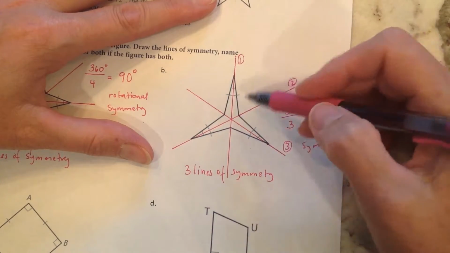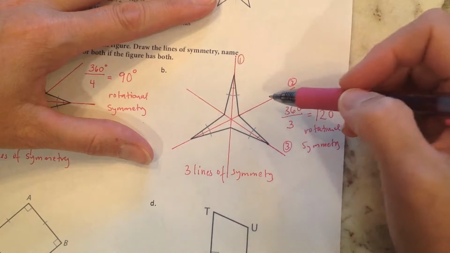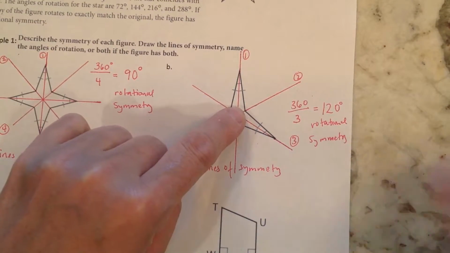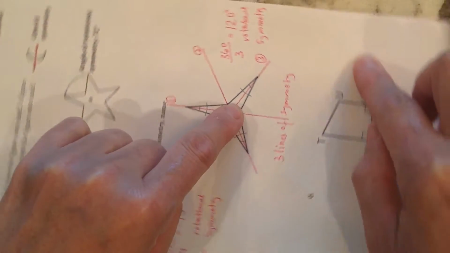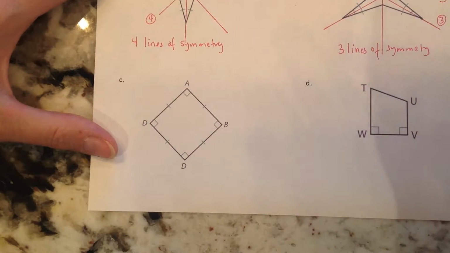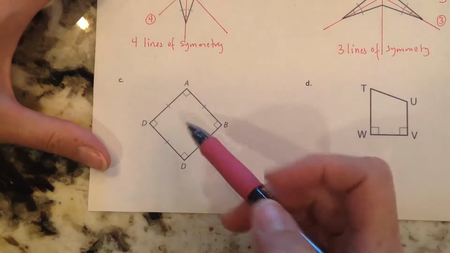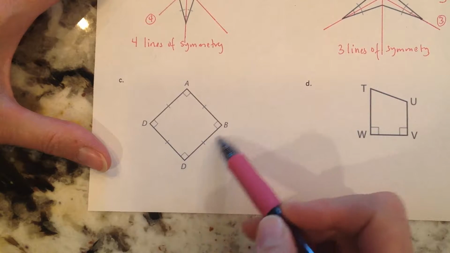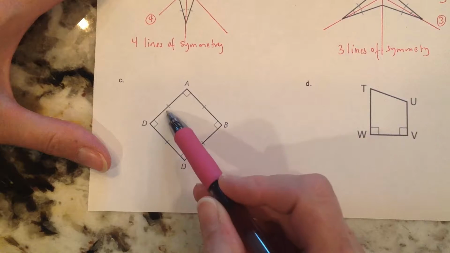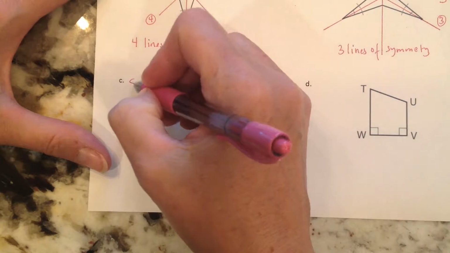So that means if I were to measure my angles here, I know that if I were to take and turn this figure 120 degrees, it would be back on itself. All right, so let's look at part C. Part C looks to be a four-sided figure. We have four right angles and each side is the same length, so we have a square.